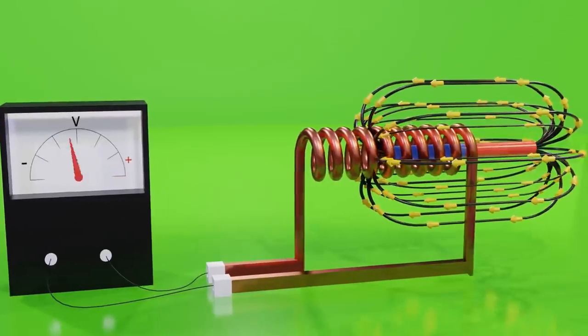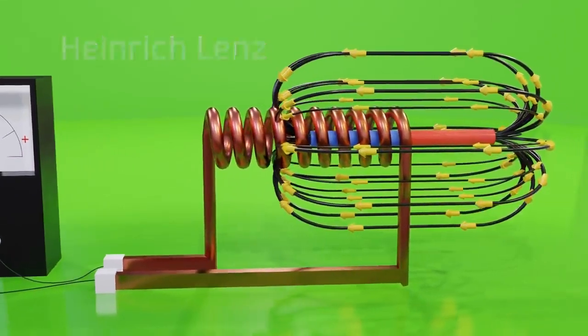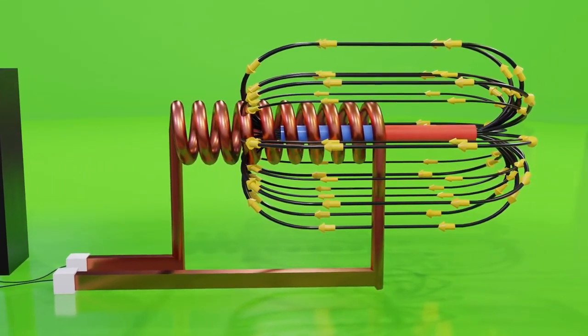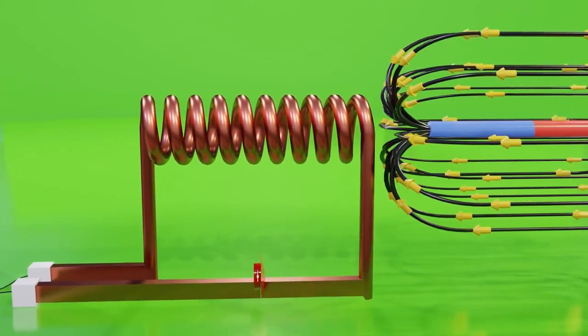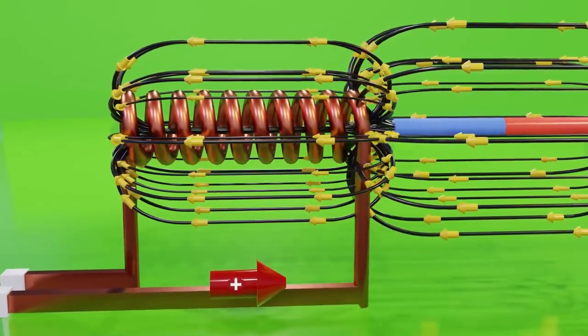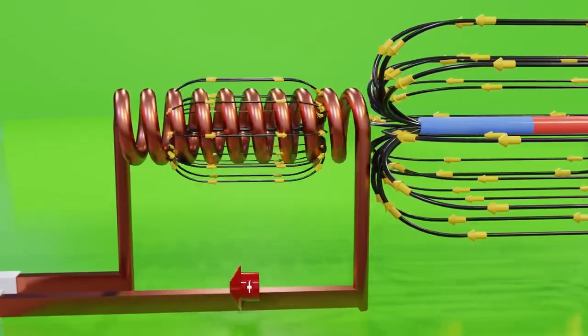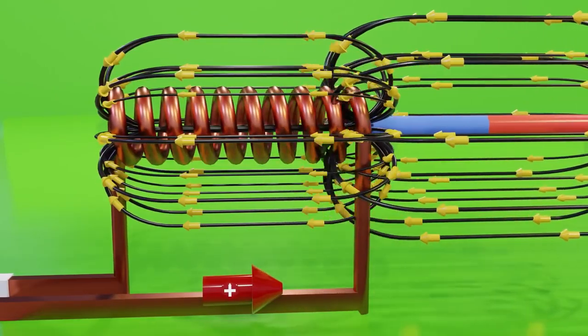And thirdly, we have Heinrich Lenz's law, which tells us that when we generate an electric current by means of a magnetic field, as in the case of generators, the direction of this induced current is such that it generates a magnetic field that opposes the magnetic field that generated it in the first place. Now that we understand this, we are ready to see what actually happens in an inductor.